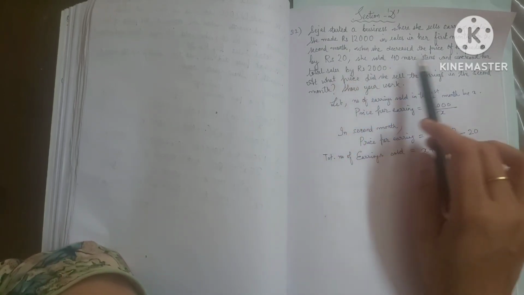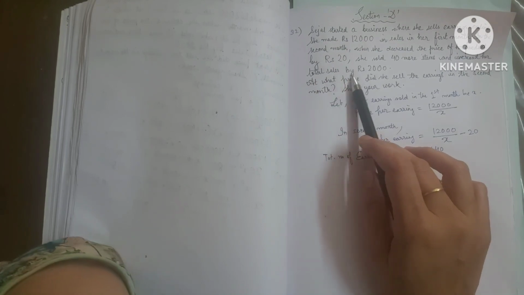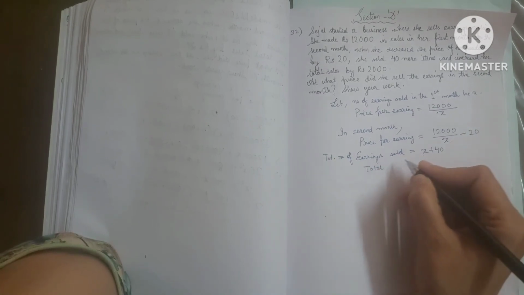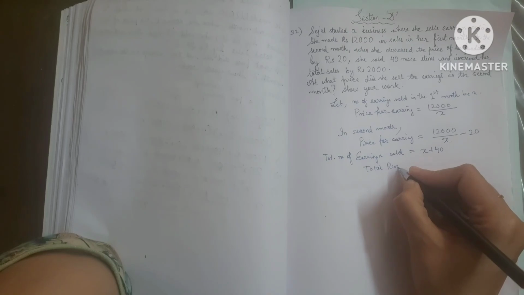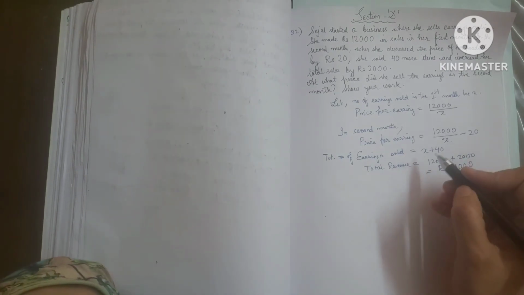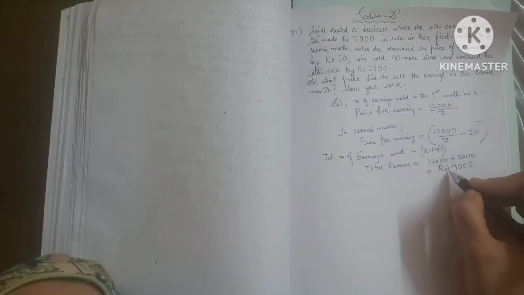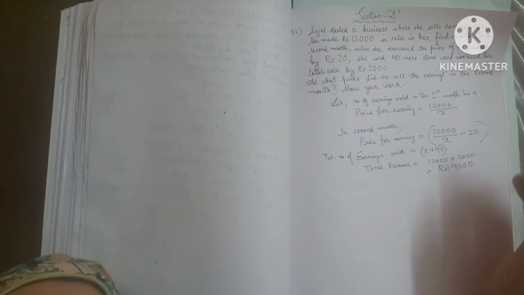Now what happens when she does this? Total sales increases by rupees 2,000. Means in the first month she got 12,000. So total revenue in the second month will be 12,000 plus 2,000. What does it amount to? Rupees 14,000 in the second month. Now if I multiply X plus 40, the total number of earrings sold in the second month, with the price per earring, then it should amount to rupees 14,000 as per the question.